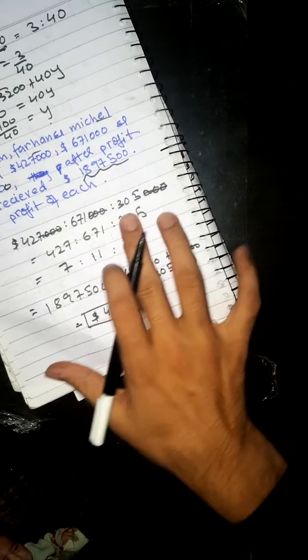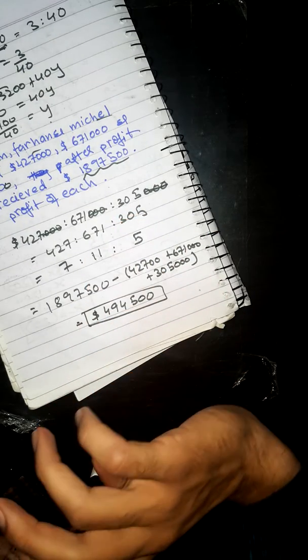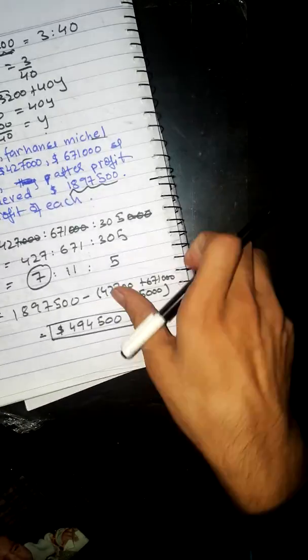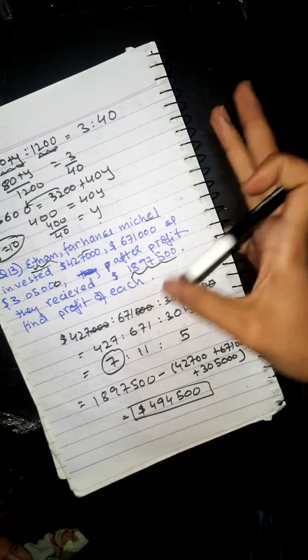So the question says we have to find the profit of Ethan. So Ethan, here we see, invested 7 parts. There were total 7 parts of Ethan, 11 parts of Farhan and 5 parts of Michael.